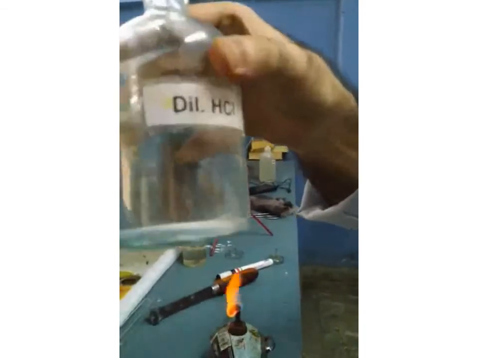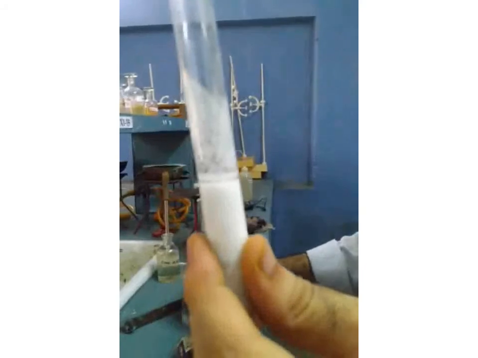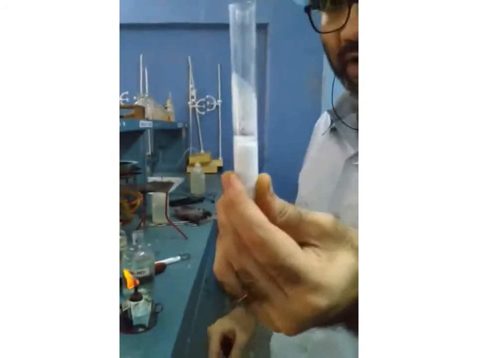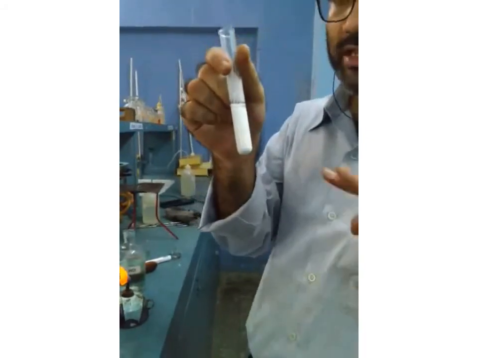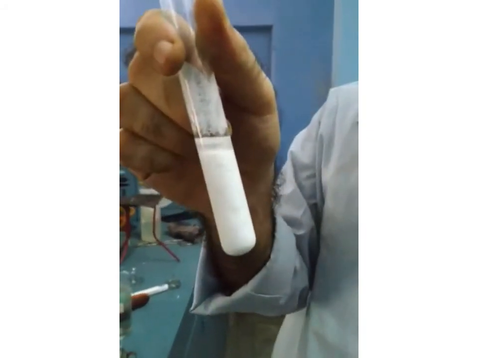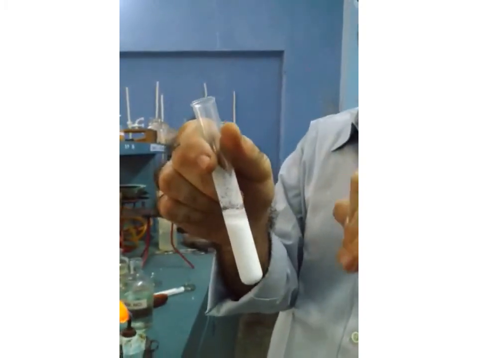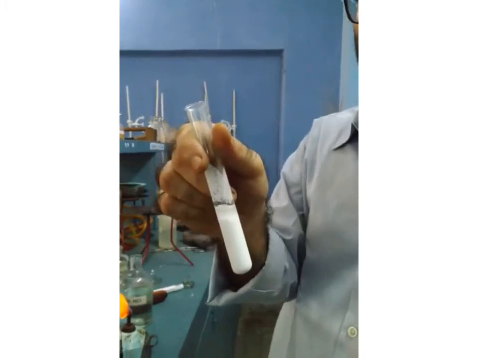The moment I added hydrochloric acid and poured it in the solution, what you got is lead chloride, a white precipitate. This is not a confirmatory test for lead, but it gives us the information that group 1 is present. So this confirms group 1 is present. This doesn't confirm lead is present.